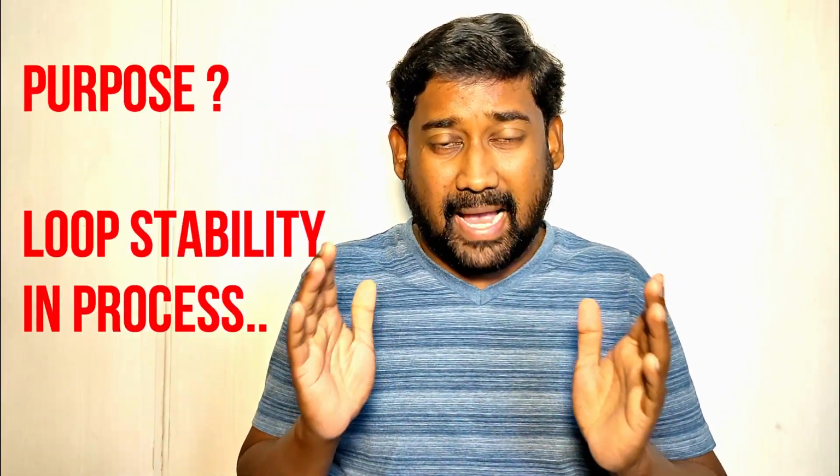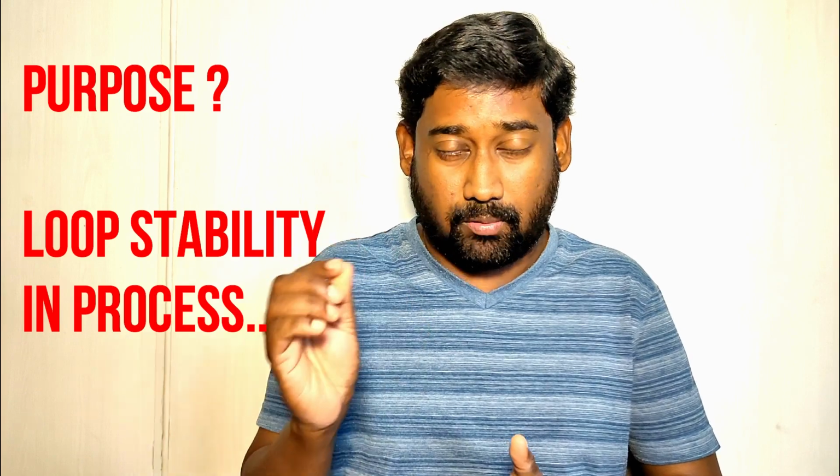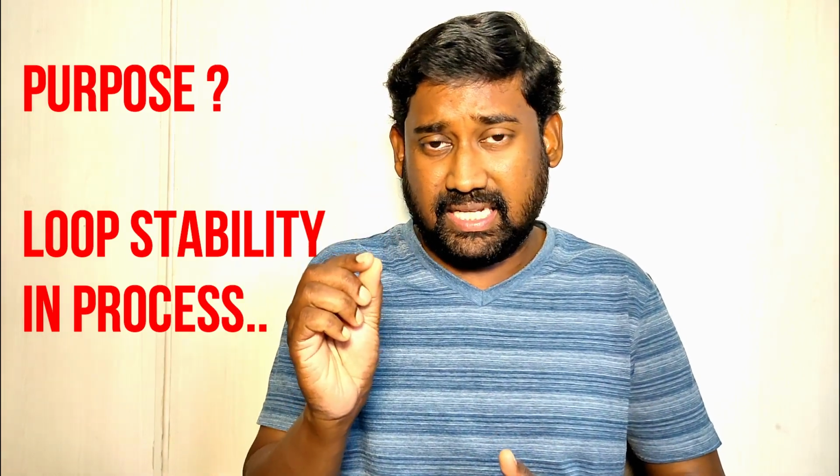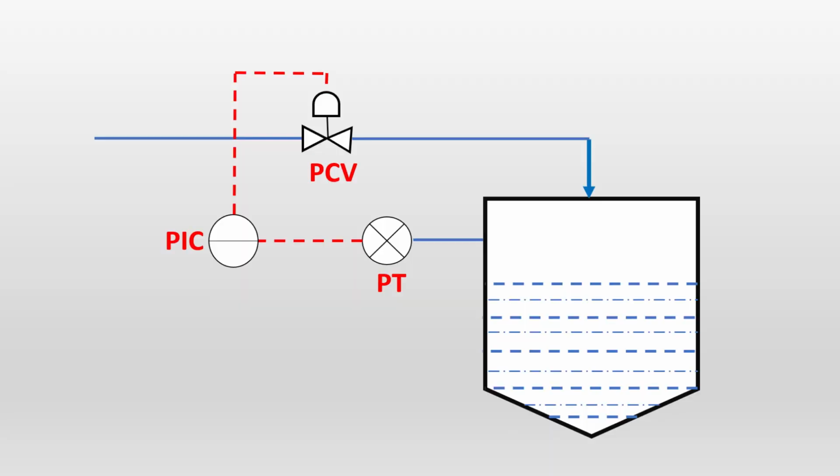So why do we need the flow characteristics? What is the main purpose? The main purpose is to provide maximum loop stability over a process control. For example, you have a vessel and there is a pressure transmitter that continuously monitors the pressure, and we have a control valve, and this pressure is being controlled by this control valve that we call the PCV. The PCV is available to maintain the pressure inside the vessel. If there is any process upset inside the vessel, the pressure gets fluctuated.